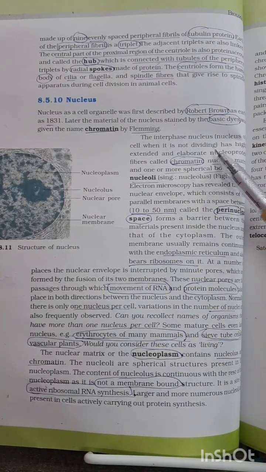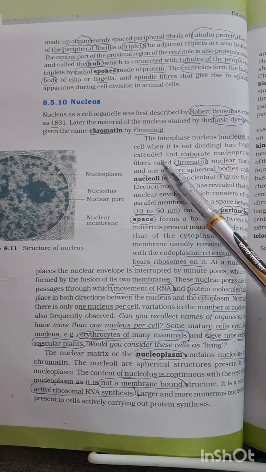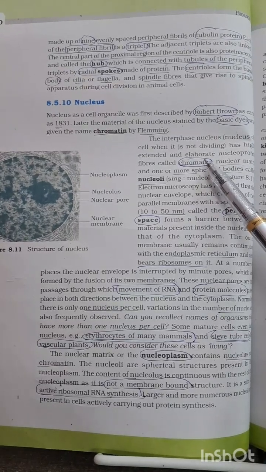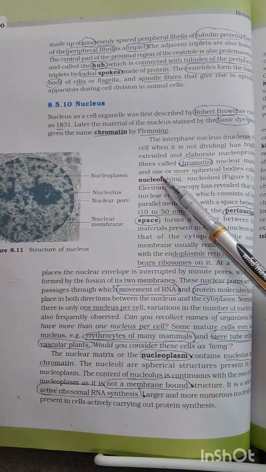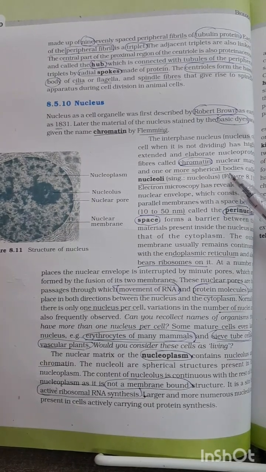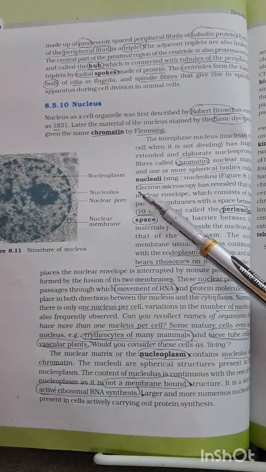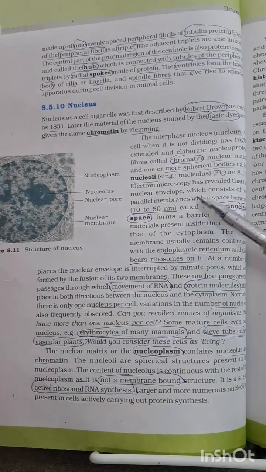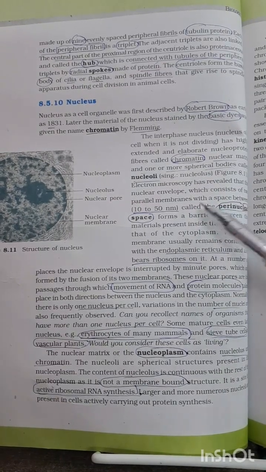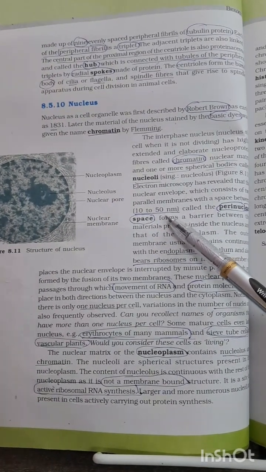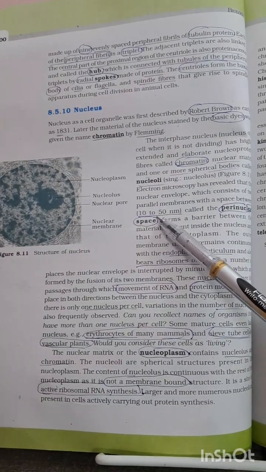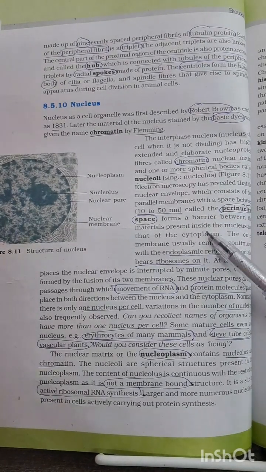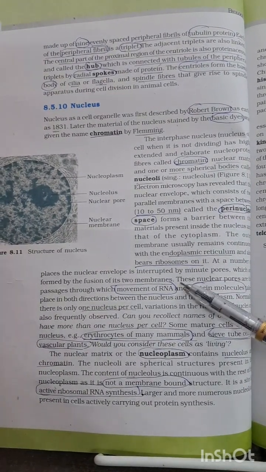Now, the interphase nucleus has highly extended and elaborate nuclear protein fibers called chromatin, the nuclear matrix and one or more spherical bodies called nucleoli. About this you will get later on. There are two parallel membranes with a space in between them, 10 to 15 nanometer. You have to remember this space of 10 to 15 nanometer, which is called perinuclear space, and forms a barrier between the outside cytoplasm and nucleoplasm.